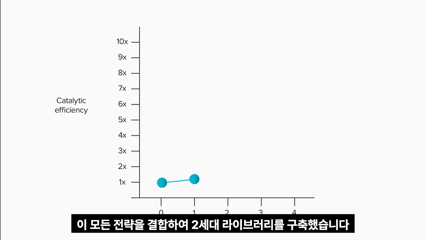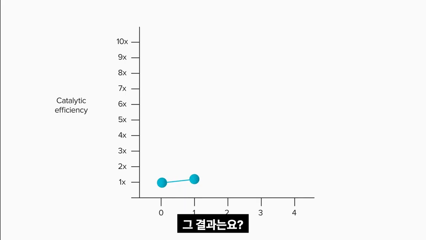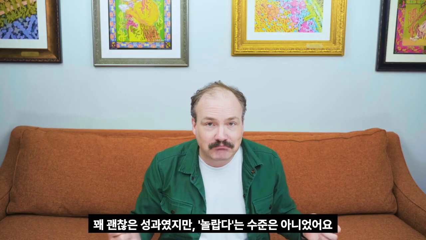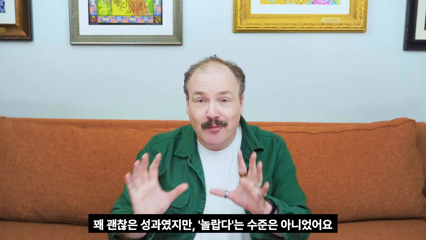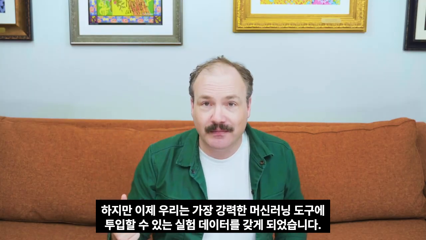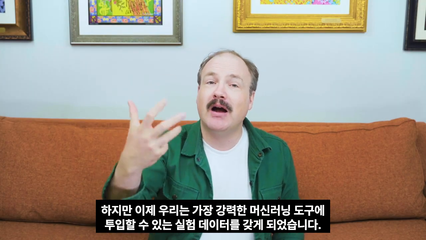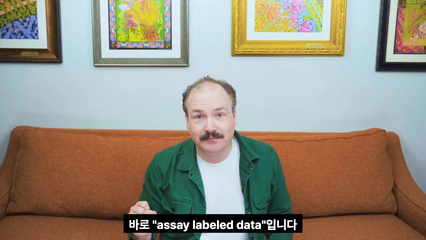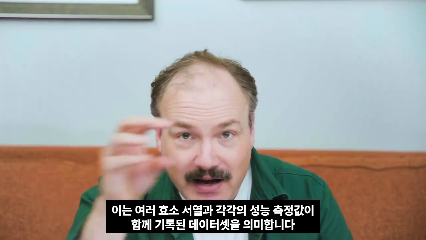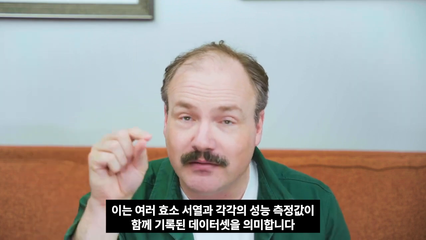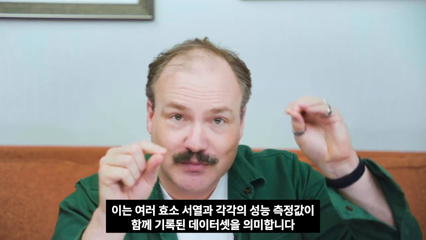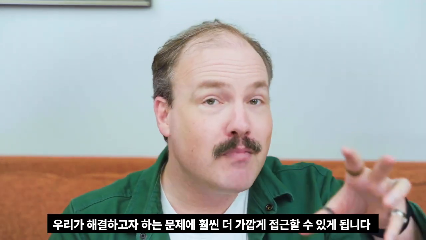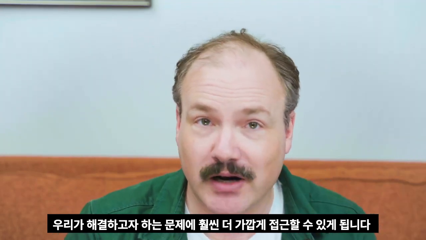All this came together for the Gen 2 library. The result? 3.9x improvement. Respectable? Not amazing. But now we had real data that we could bring into our most powerful machine learning tools. Assay-labeled data. Assay-labeled means we have a set of enzyme sequences, and for each one, a measurement of that enzyme's performance. Training an AI model with real data puts us much closer to the problem that we're trying to solve.